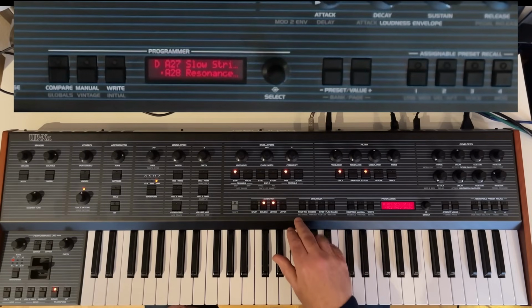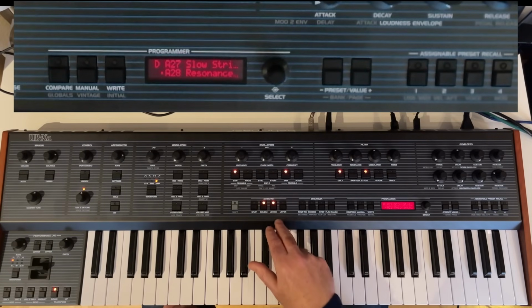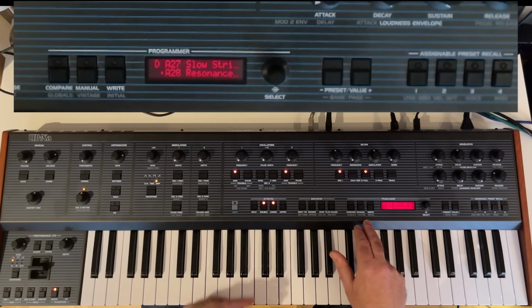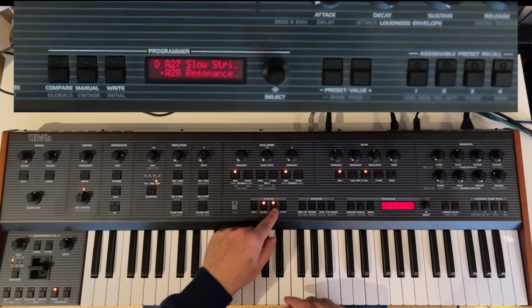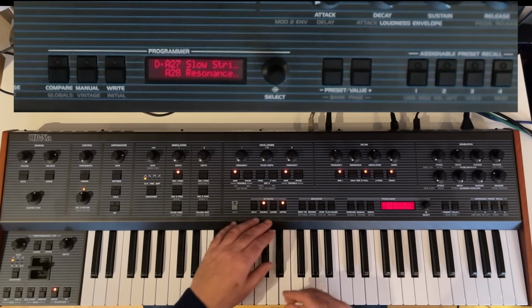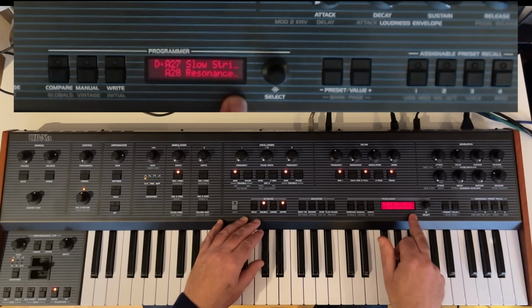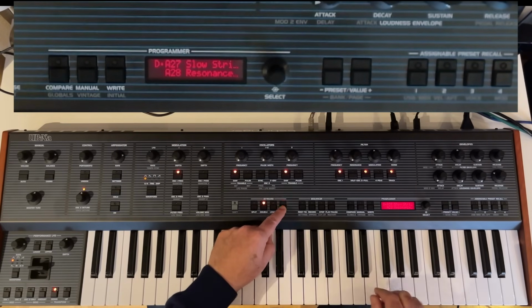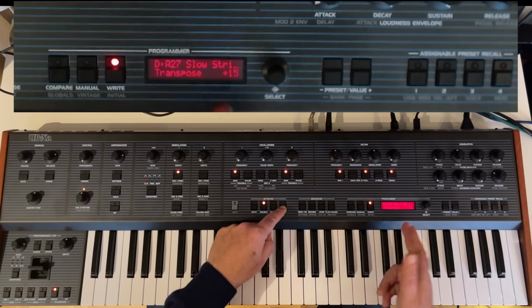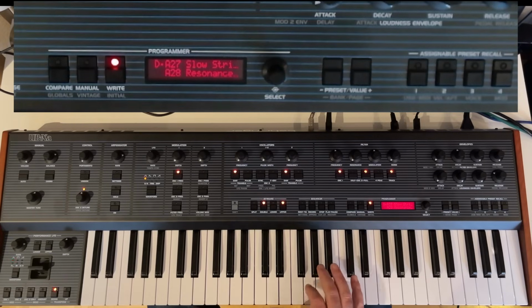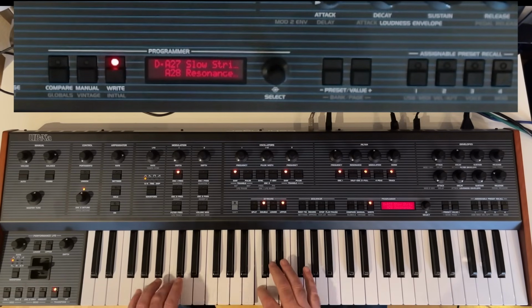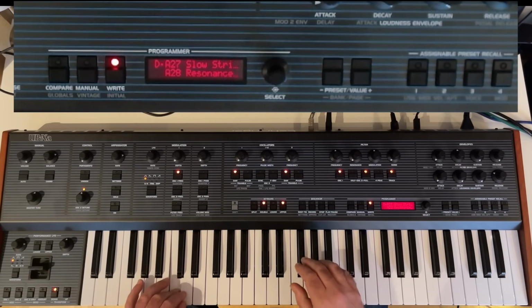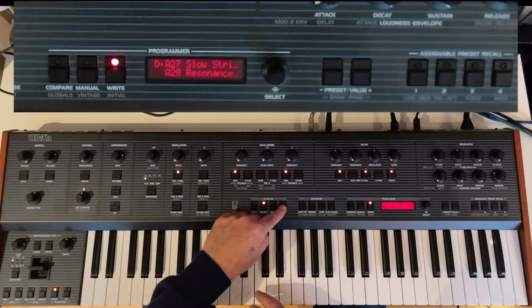Yeah, and if you want to transpose one of both sounds, you could just press and hold. Let's say I want to transpose the upper sound, then I just press upper and hold it until it blinks, and now I can just transpose it maybe by 15, and now let's turn it back to 0.